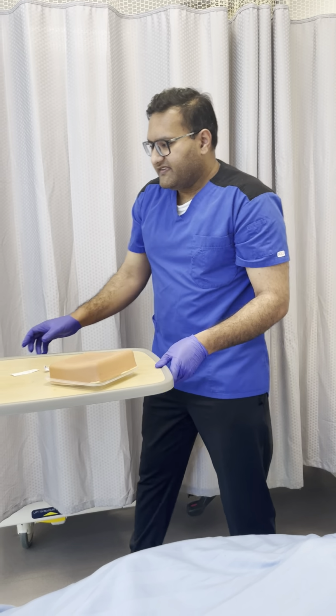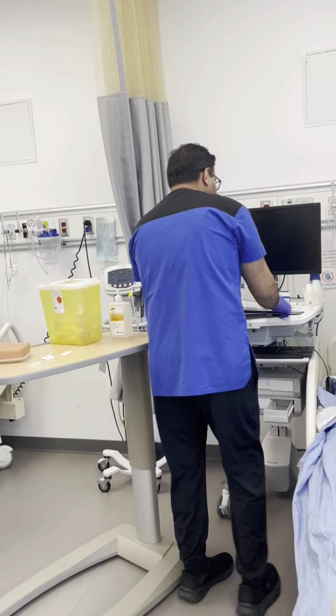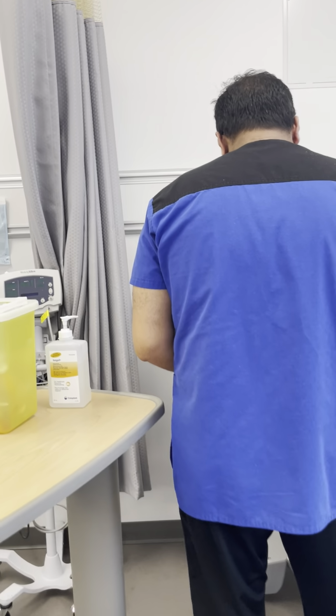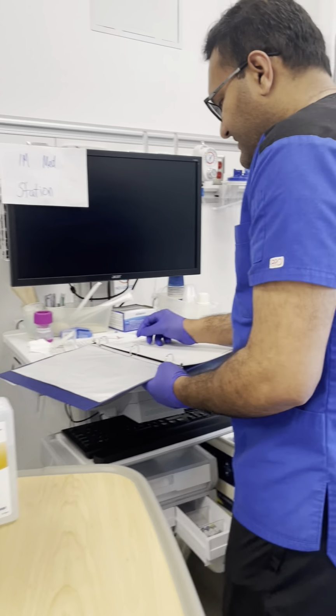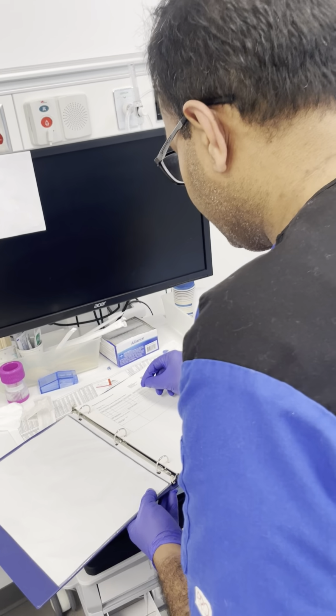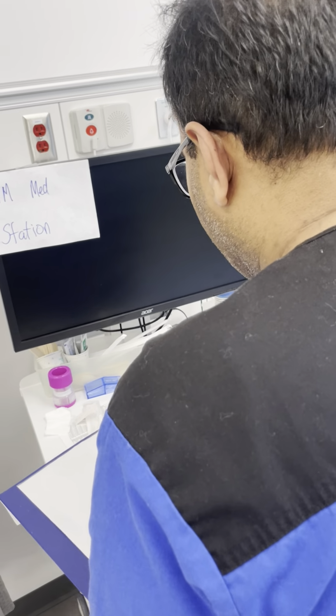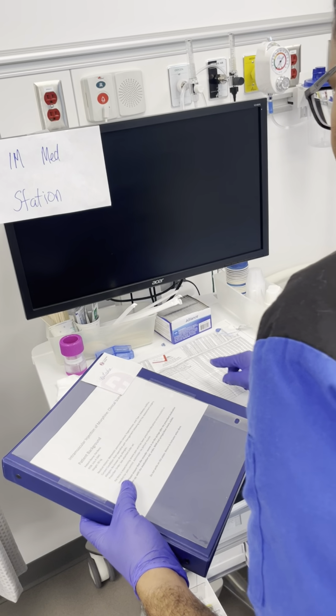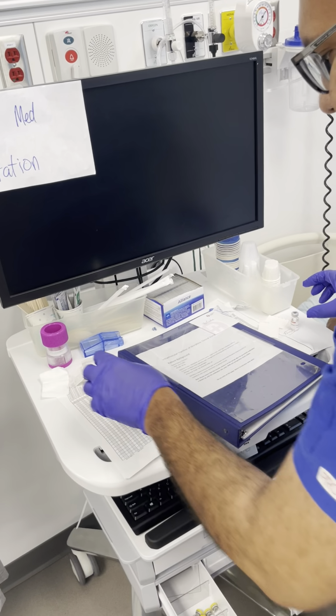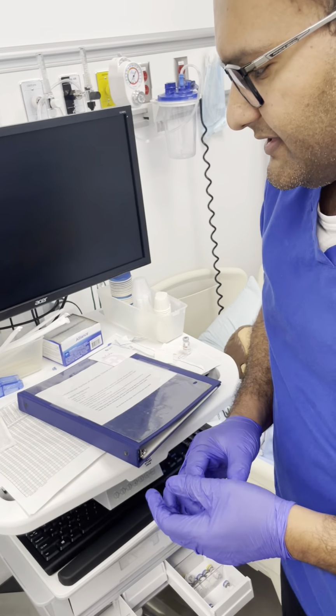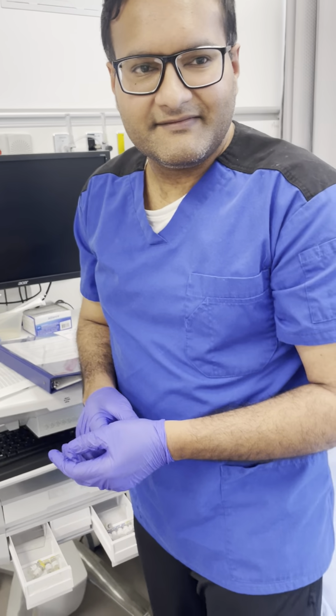Once I leave the room, I'm going to go back into the panel. Here I would document under my medication administration, my medication that was applied, and time and initial. I would also have the documentation of the narcotics placed in here. And once done so, I will check in on my patient. And thank you.